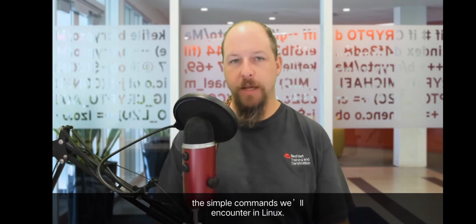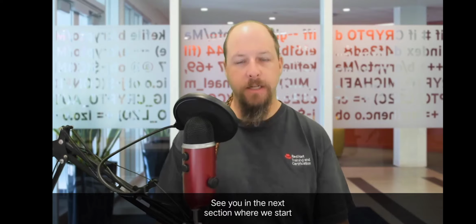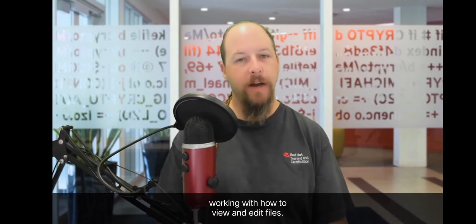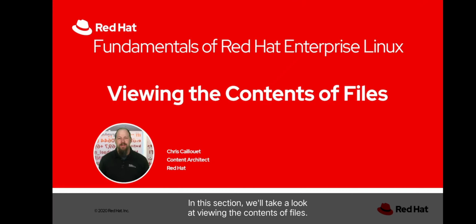That concludes a look at just a few of the simple commands we'll encounter in Linux. See you in the next section where we start working with how to view and edit files.